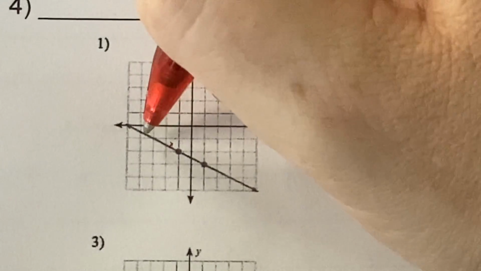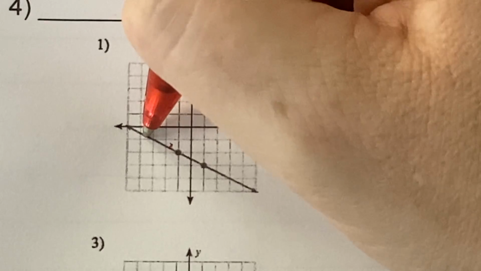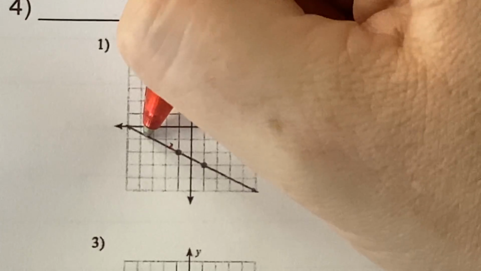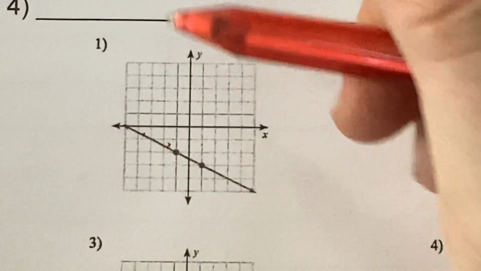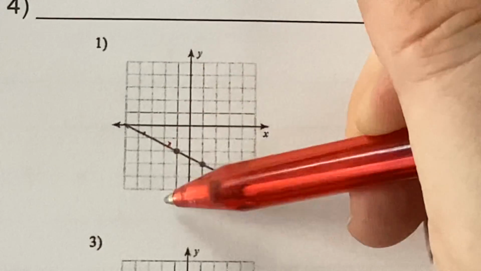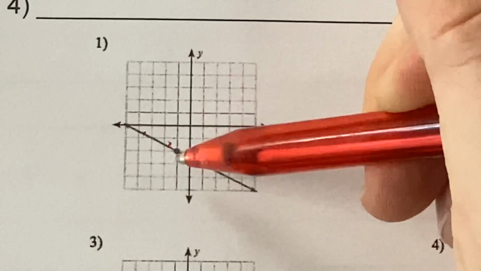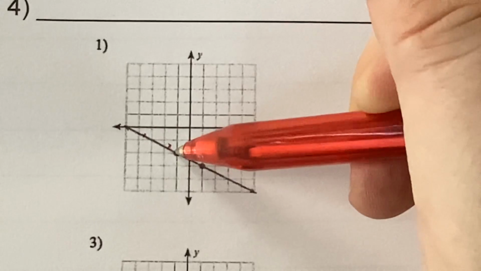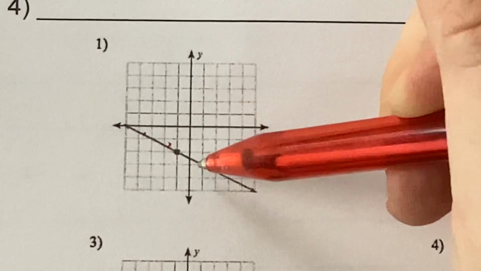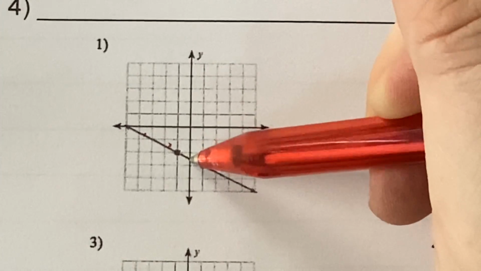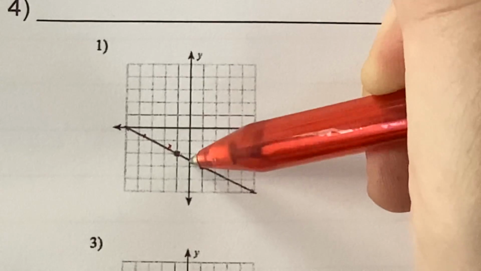I could not pick right here. Why not? It's not a full point. These are what I call the streets. I need to be at the corner of a street. I need to be at an intersection. Right here is perfect. Right here is perfect. This one, not great. It needs to be on the streets.